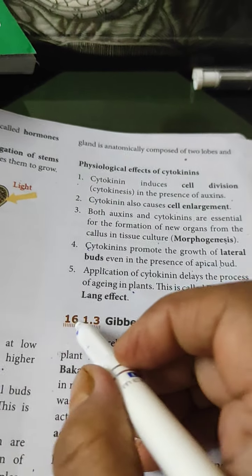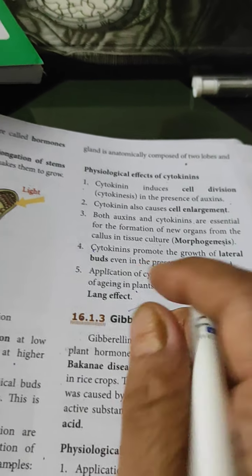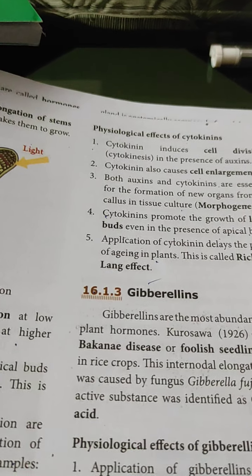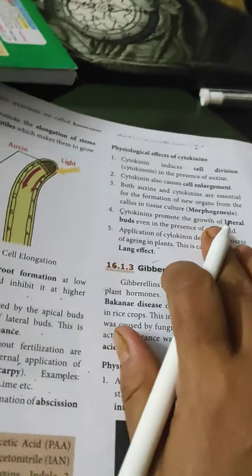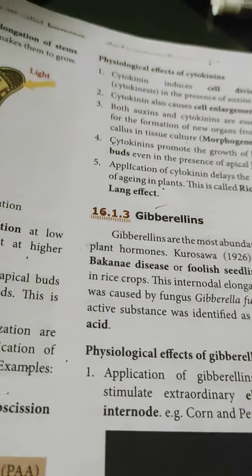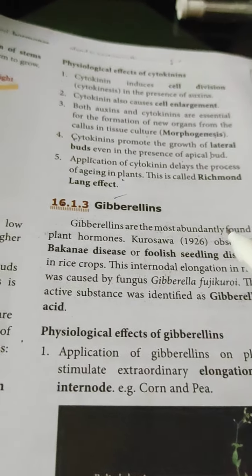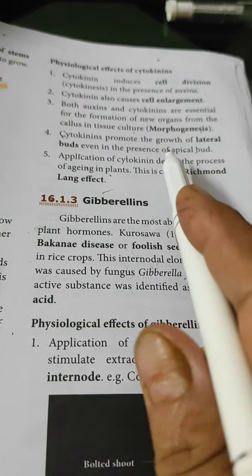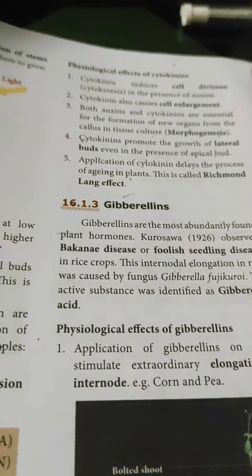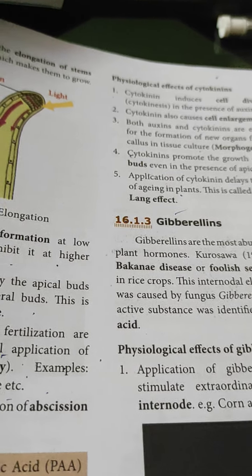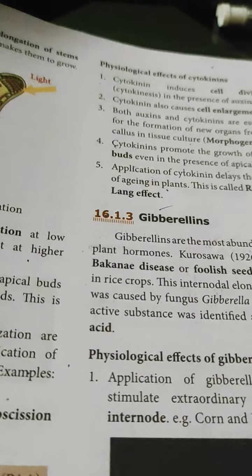This is called the Richmond-Lang effect. 2 marks question: What do you mean by Richmond-Lang effect? This is all about the physiological effects of cytokinins. These are all either 4 marks or 2 marks questions. Richmond-Lang effect, 2 marks question. What do you mean by morphogenesis? 2 marks question, or it may come as a 4 marks question. They can ask you to write any 4 physiological functions of any one hormone.